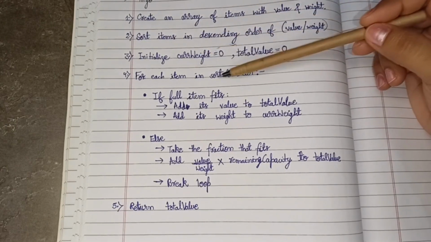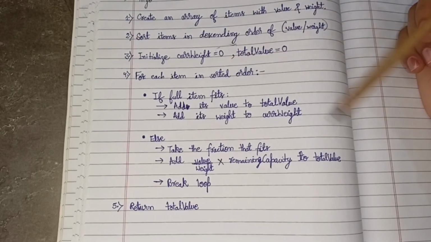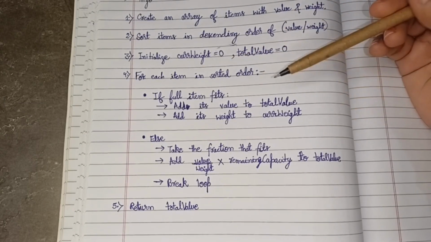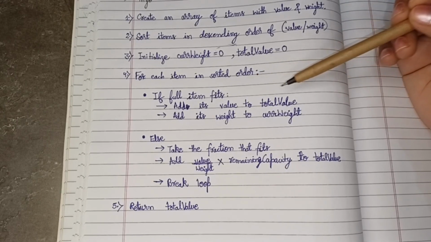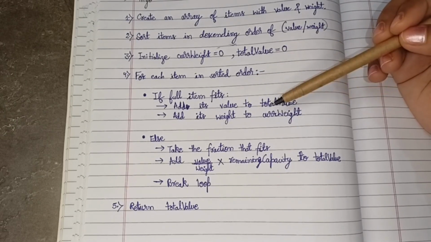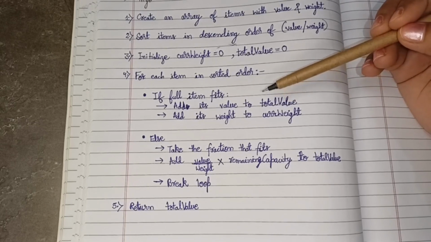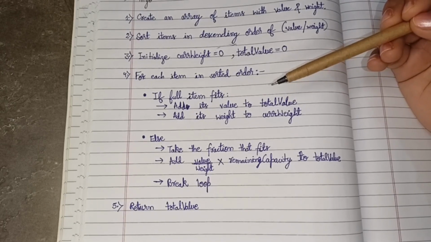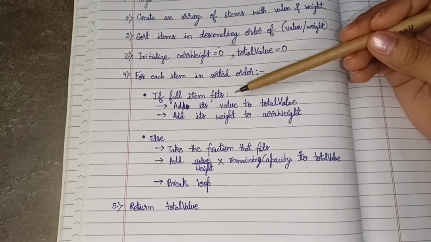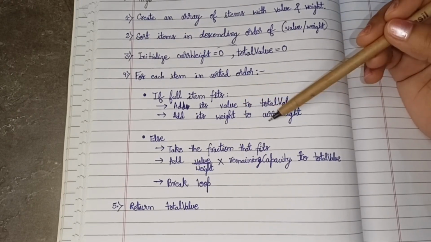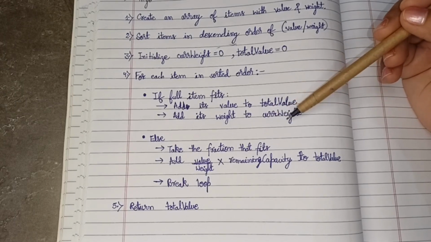For each item in the sorted array, we will traverse over it. If the item fits, like if the item has a weight lesser than the remaining capacity, then we can add it to our knapsack. We will add it to the knapsack, so both the value and the weight will be added respectively.